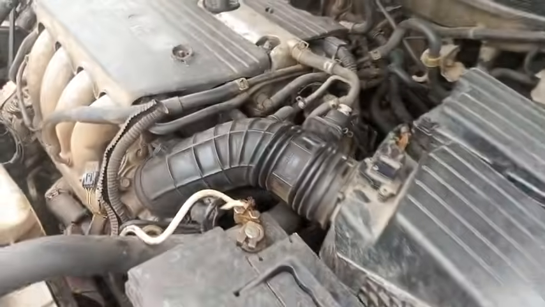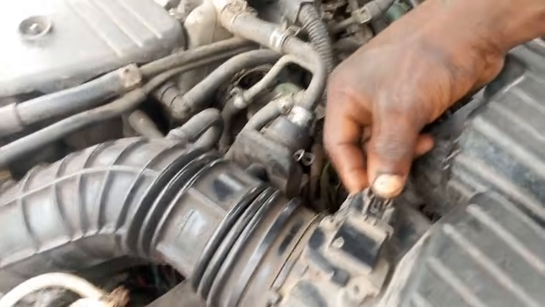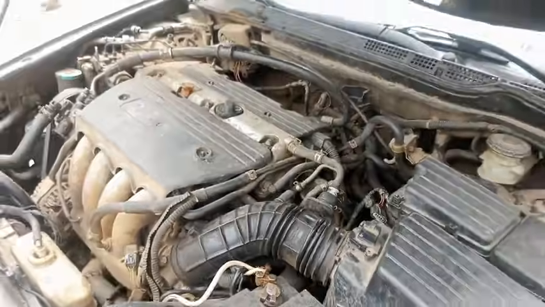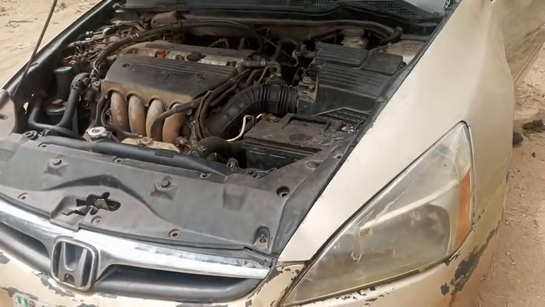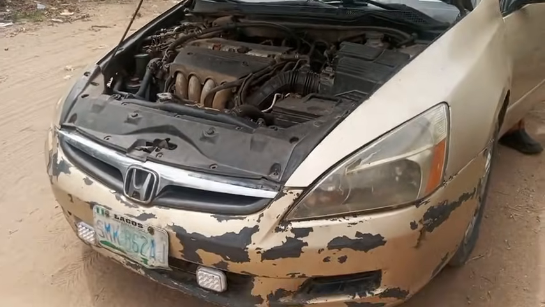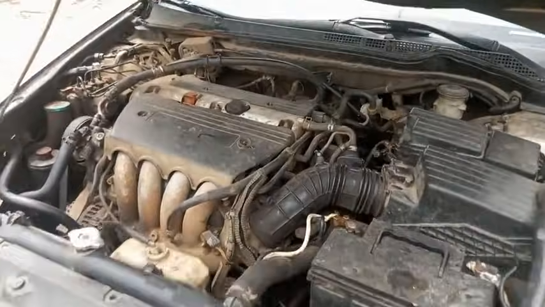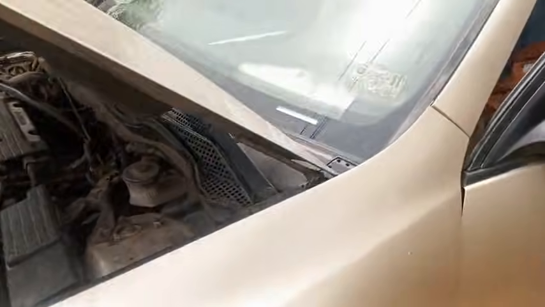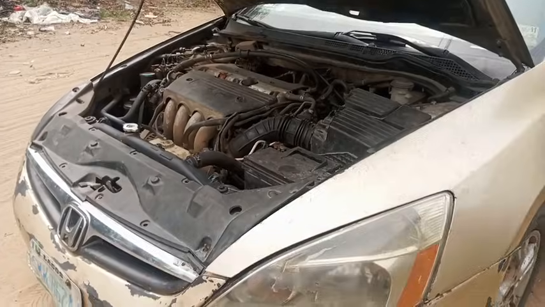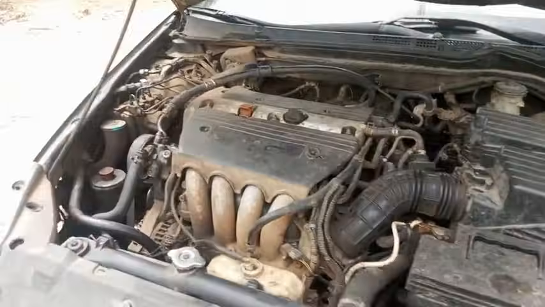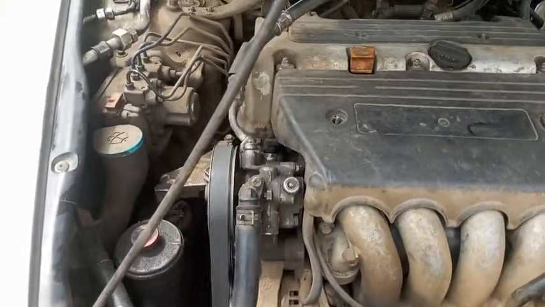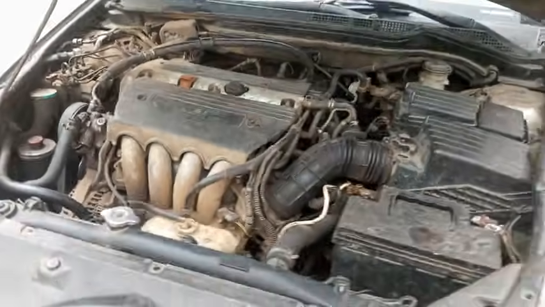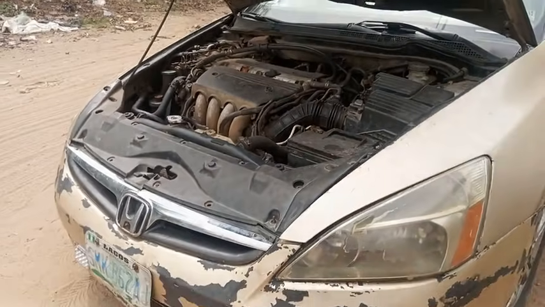So we're going to remove the MAF sensor. Let's remove the MAF sensor. Vehicle off. We're going to restart the vehicle. Okay, so the vehicle is now idling. We've removed the MAF sensor, so right now we're going to accelerate to see what will happen. Accelerate the vehicle. Accelerate again. So you can notice, it's kind of misfiring.